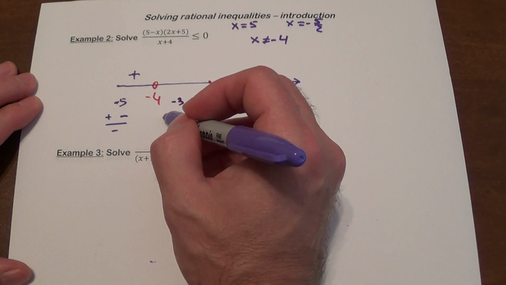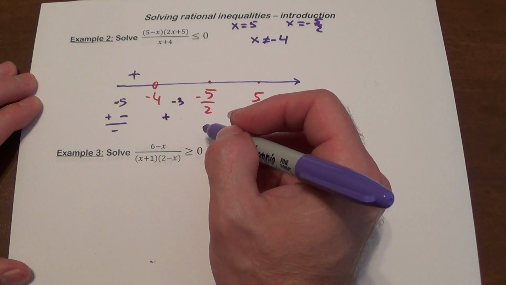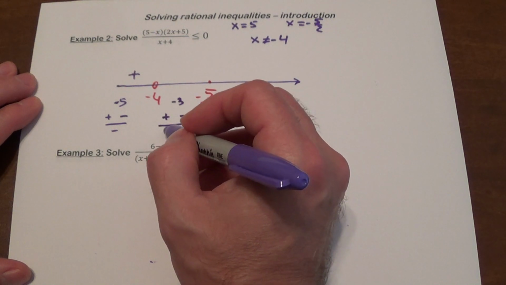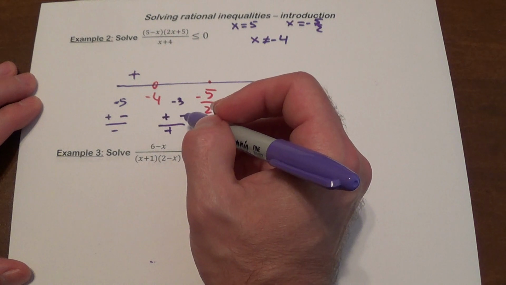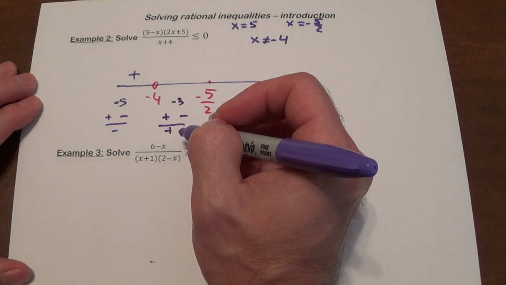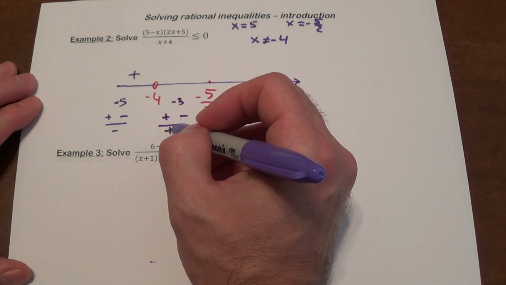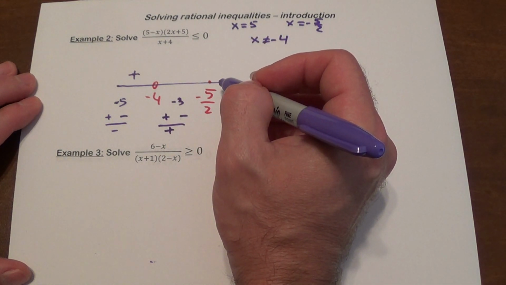5 minus -3 is positive. 2 times -3 plus 5, that's going to give us a negative still. The bottom is going to be positive now. When we have -3 plus 4, it's positive, right? So here we're going to have a minus. So where did I go wrong?